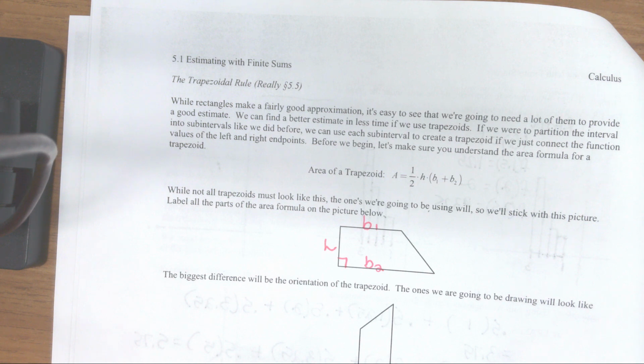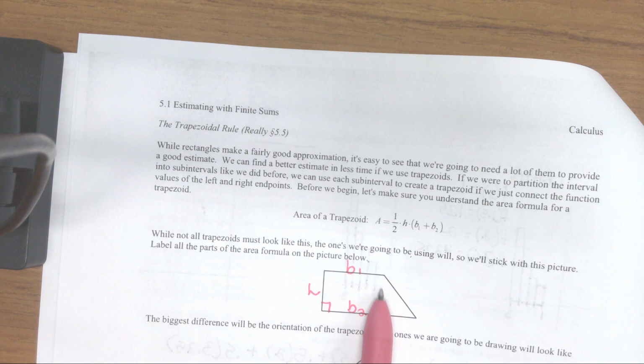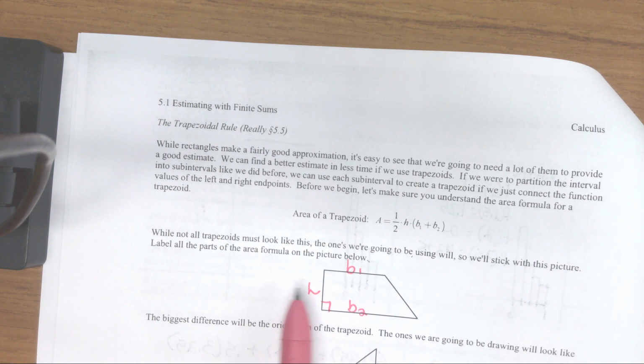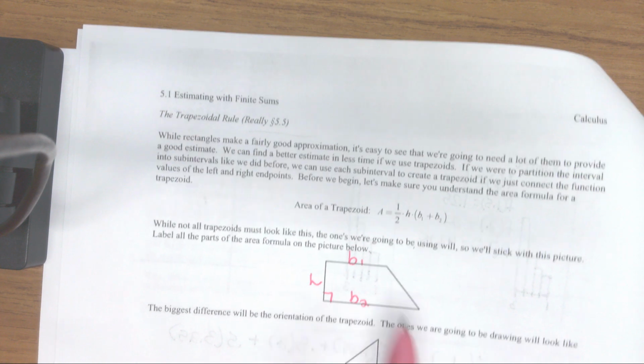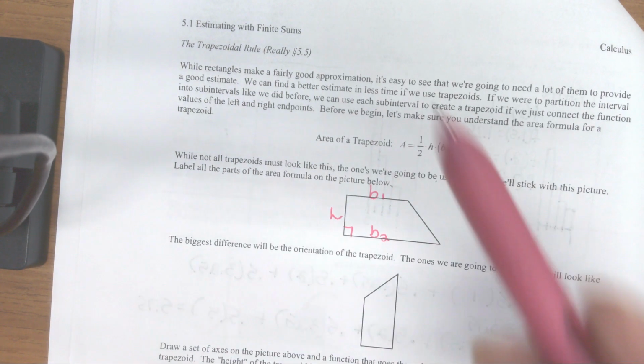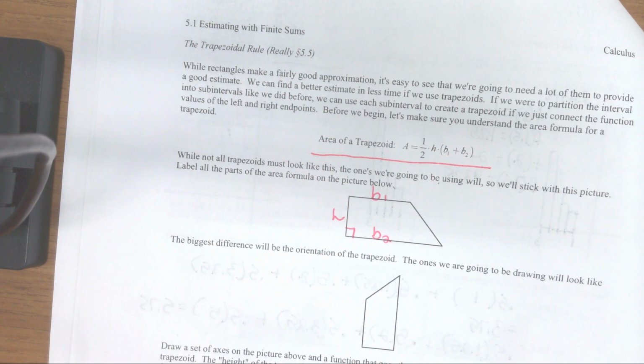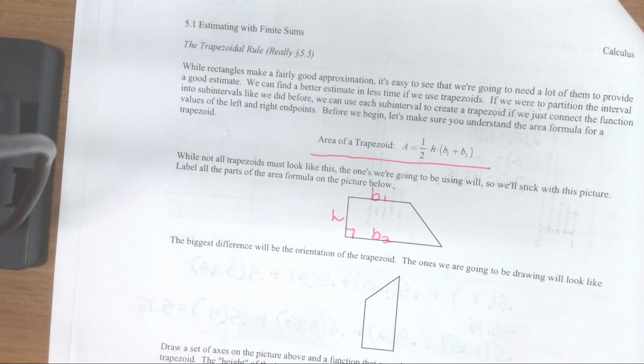That's kind of because they're two different values. Or you can think of it as, because I have a triangle and a rectangle, you're adding those two things together. Okay.